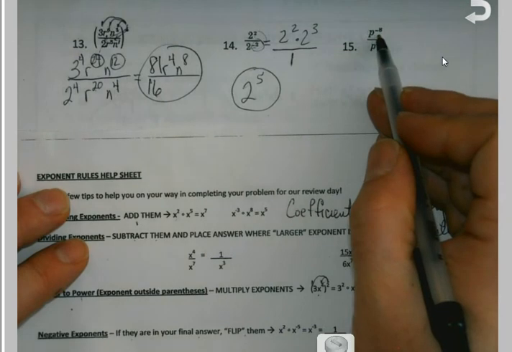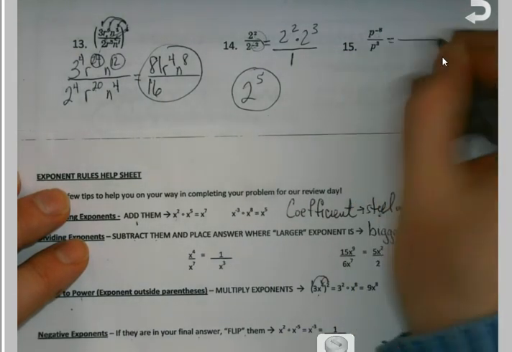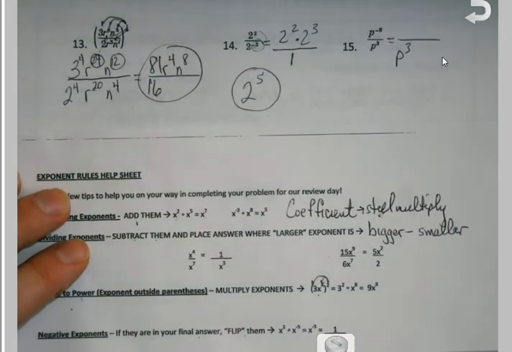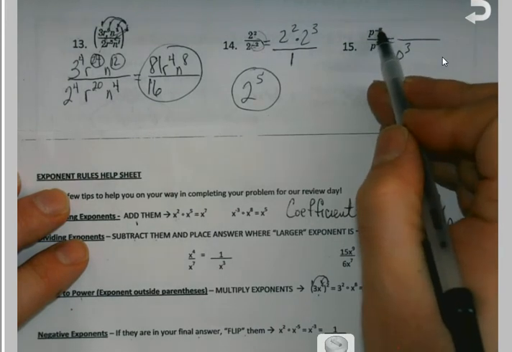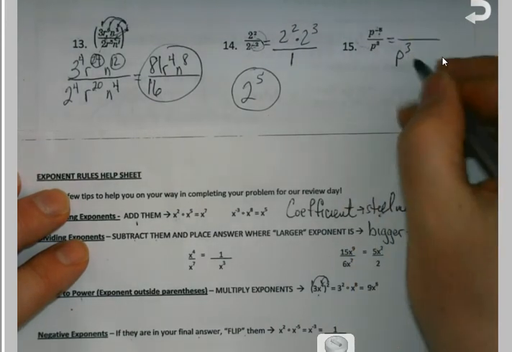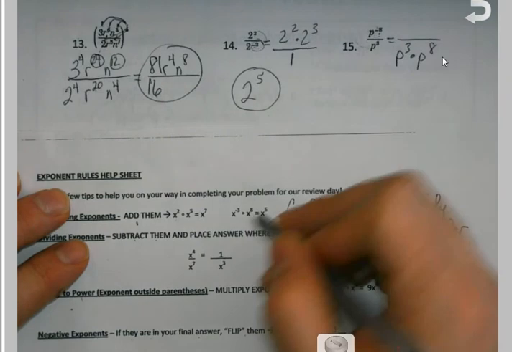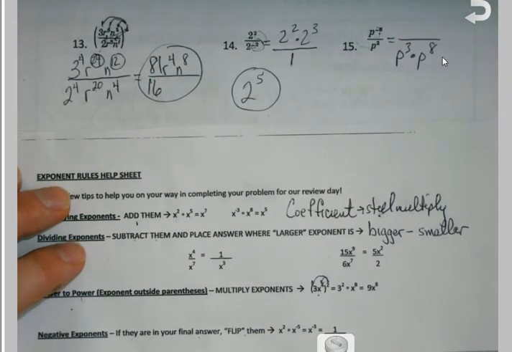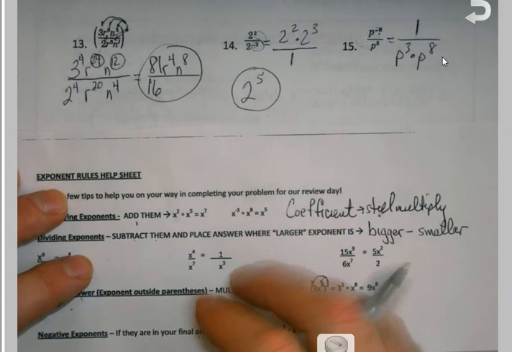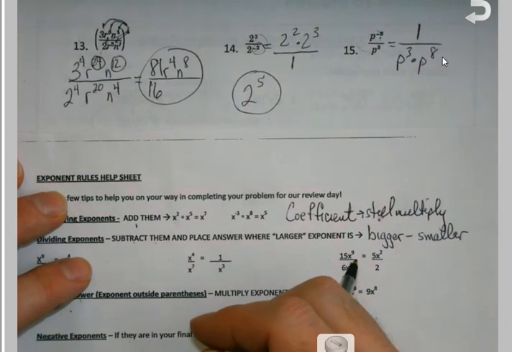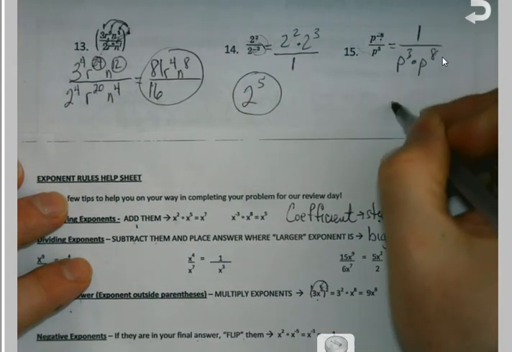Here, p to the 3rd, that's still where it belongs. I think that's p to the negative 8th. Negative, it's on top. If I flip it to the bottom, it becomes positive. But I have to flip it to the opposite place. So if it's in the numerator, it goes to the denominator. Put a 1 where I don't have anything left. And then I'm just going to add my exponents.